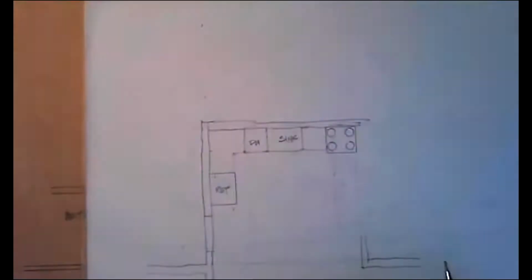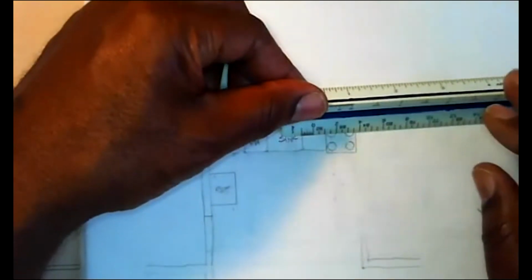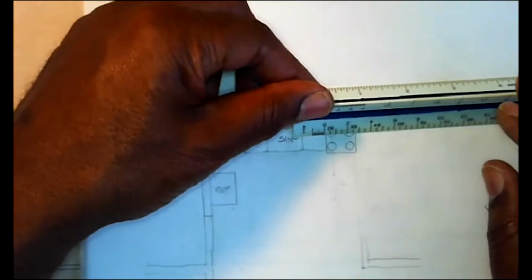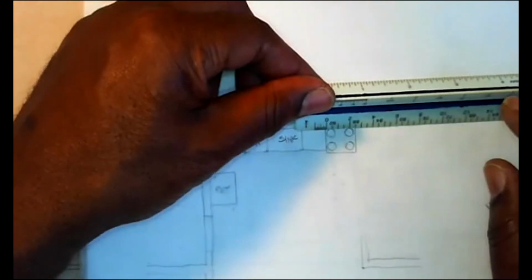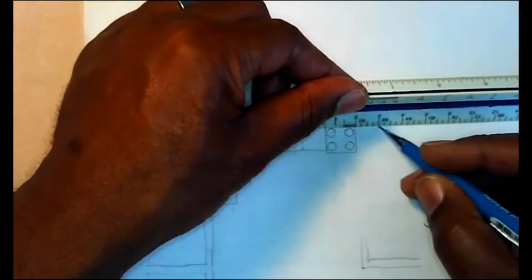And then we know that we need countertop on either side of the range. So what I would do is another 2 feet. Let's see what that's going to look like.